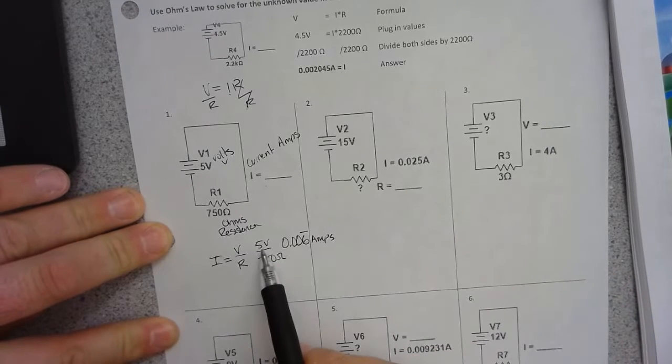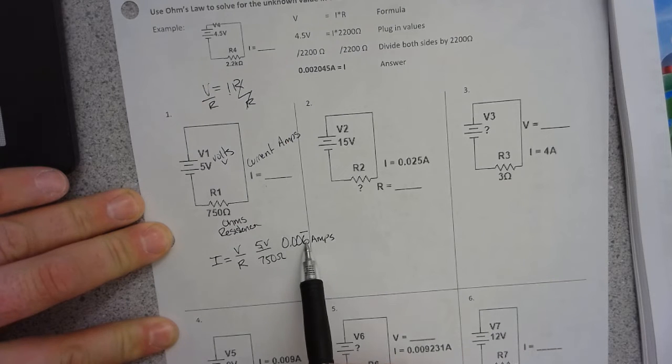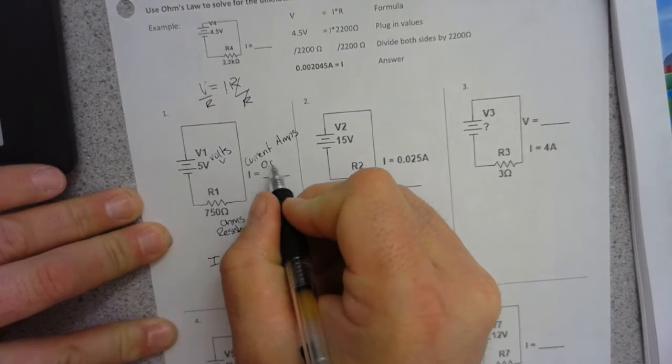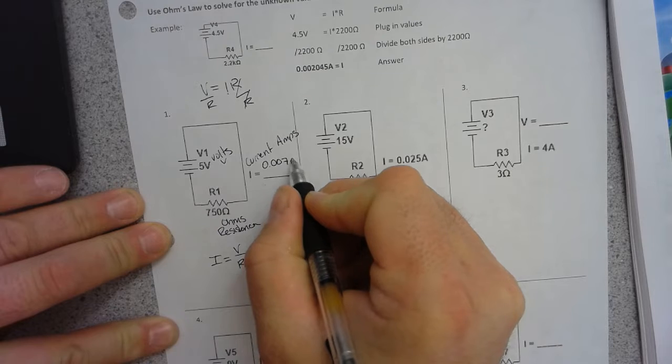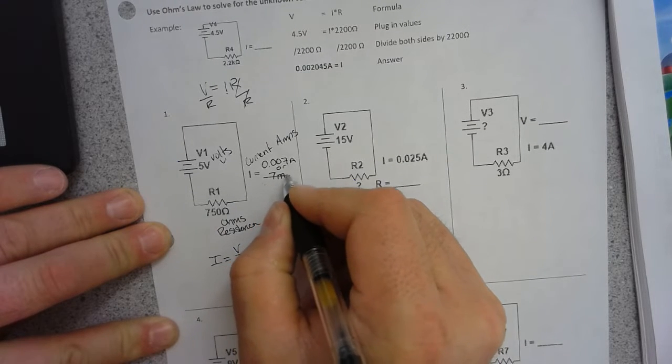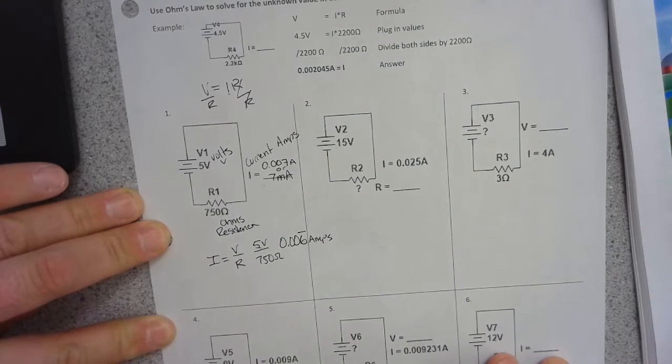Now, I have one significant digit, 5 volts, so my answer should have one digit. So I would look at the next digit, and it would be a 6 as well, and I'd round that up. And I can either call this 0.007 amps, or I can call it 7 milliamps as my answer.